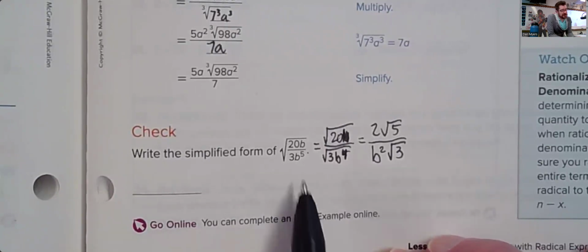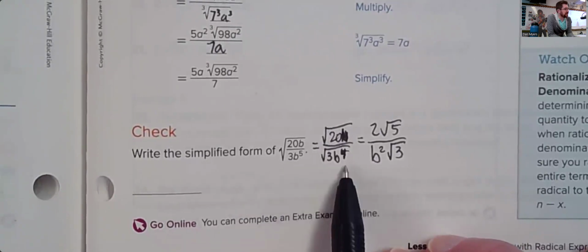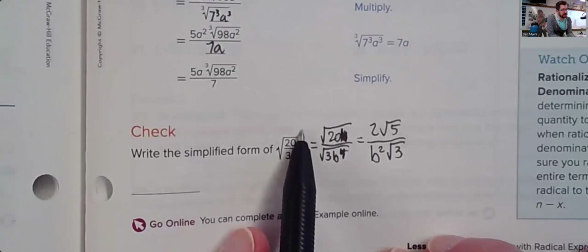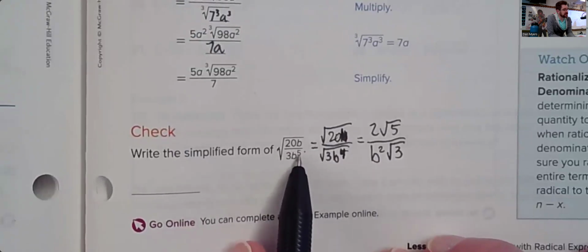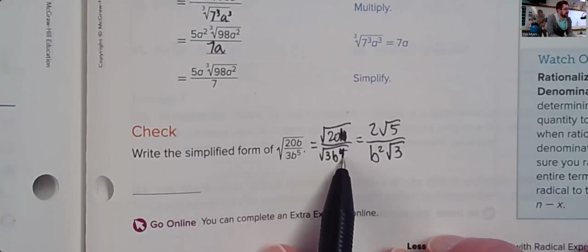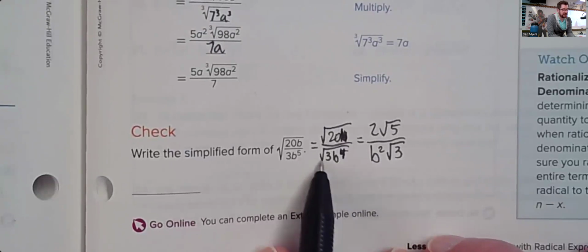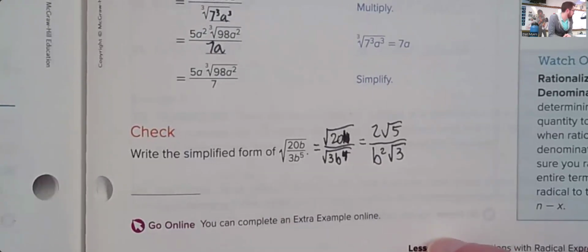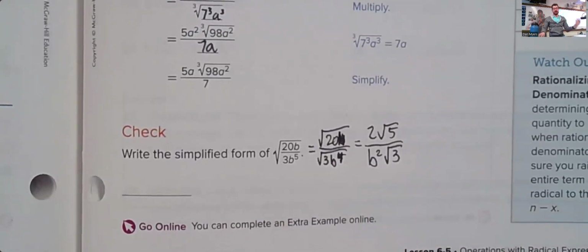So had we left this b to the 5th power, we'd have more work to do on the denominator because 5 is not divisible by 2. But with canceling out the b on the numerator and reducing the denominator to b to the 4th, that becomes a perfect square, which means we don't have to worry too much about the variable. We don't have to worry at all about the variable on the denominator.